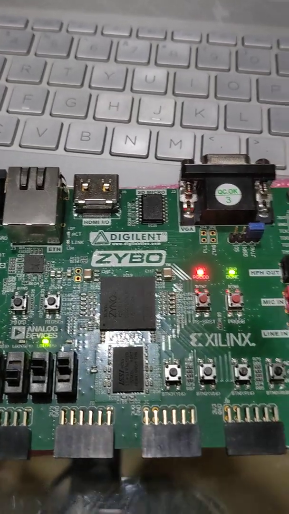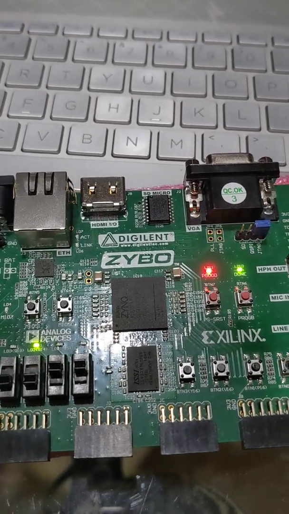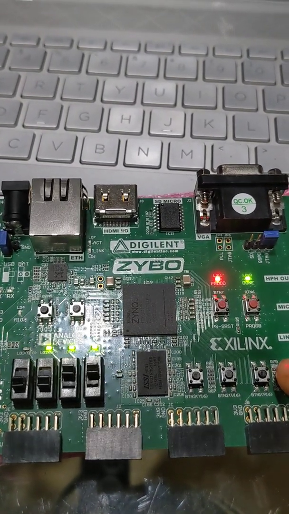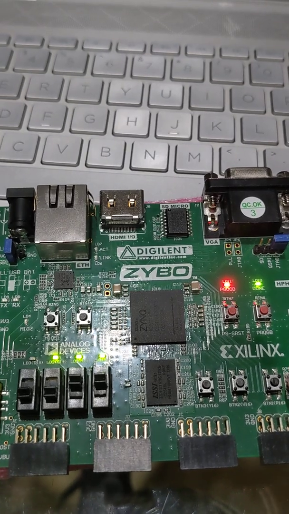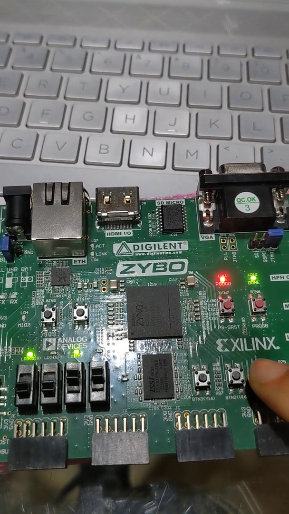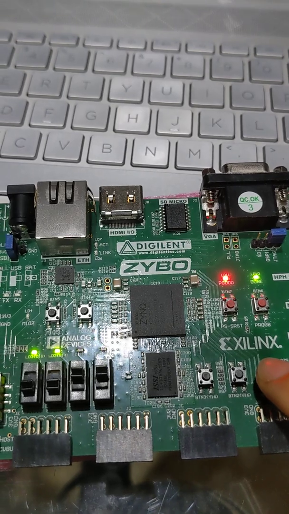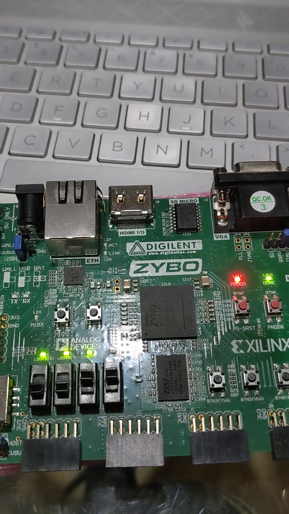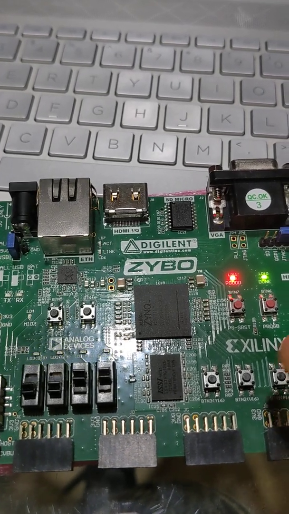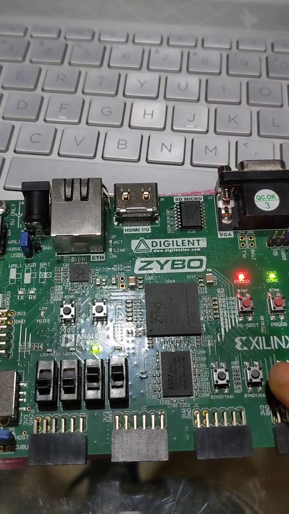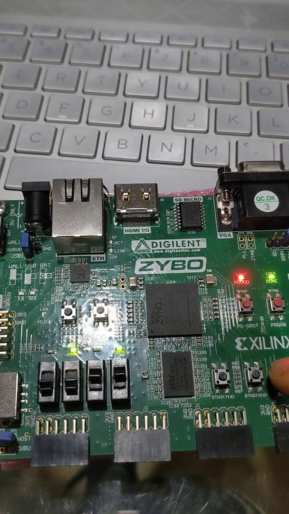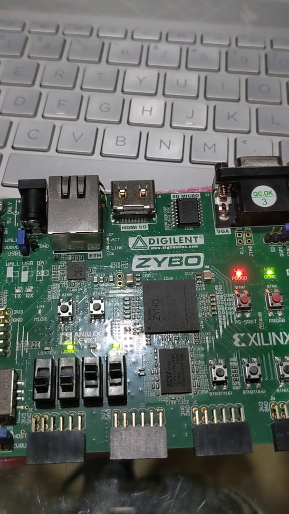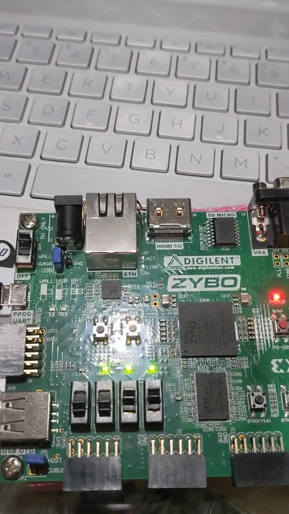If I turn switch 3 off and then press button 1, it's going to decrement. It was at 7, and it's not going to go further than 7. If I press button 1, it goes lower, so 6. As you can see, it's at 6. Then if I press it again, it's at 5. And so forth.